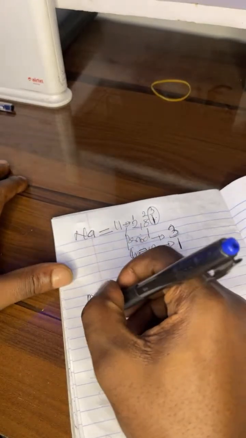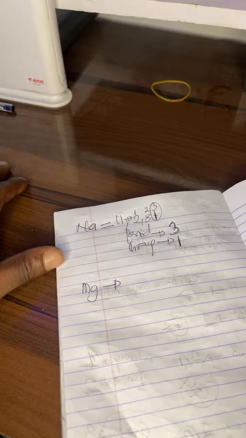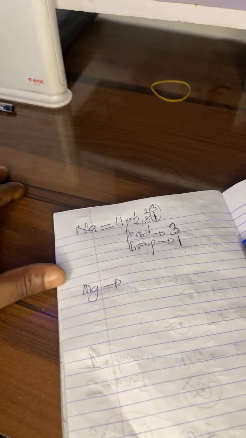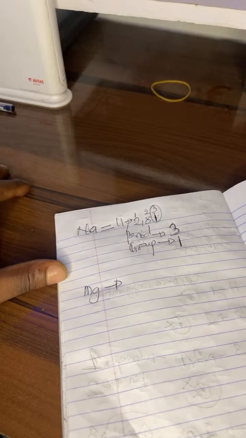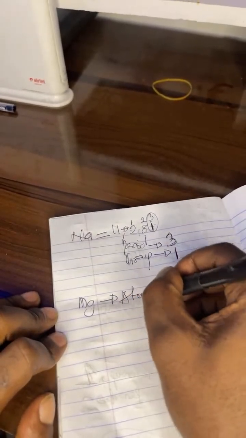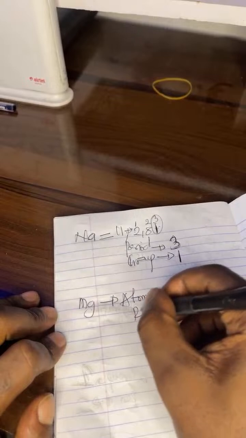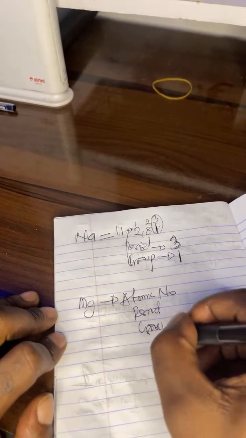Let's do magnesium. What's the atomic number of magnesium? I've already solved it. Tell me the atomic number. Tell me the period and tell me the group. Good.